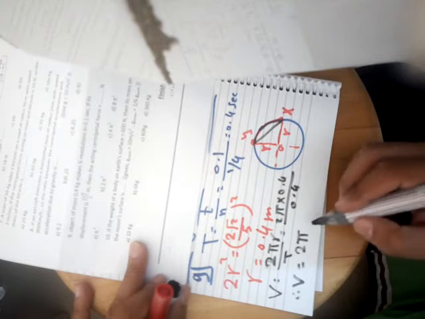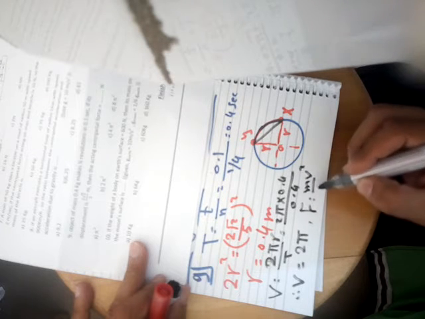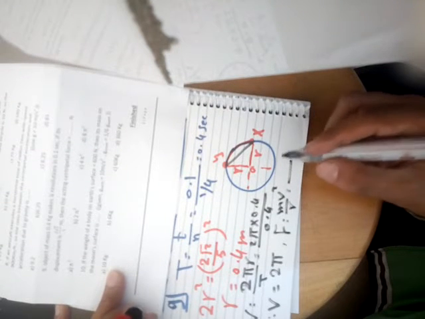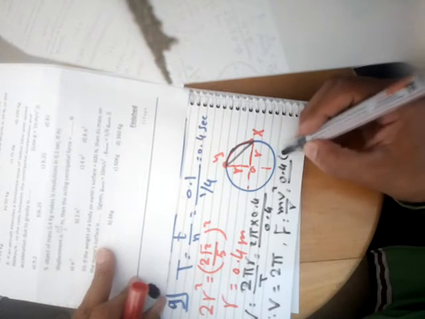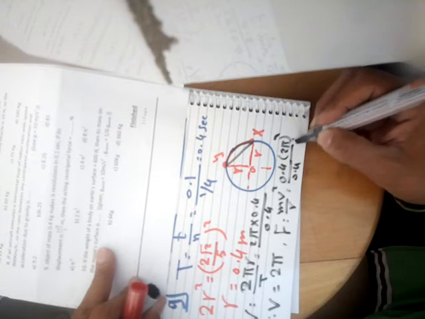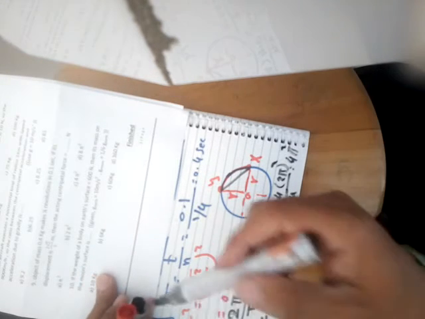To find the centripetal force, which equals mv squared over r, the centripetal force equals mass of body 0.4, v power 2, velocity equal 2 pi, power 2, over r 0.4. That means the value of force will be equal to 4 pi squared. So the correct answer is number C.